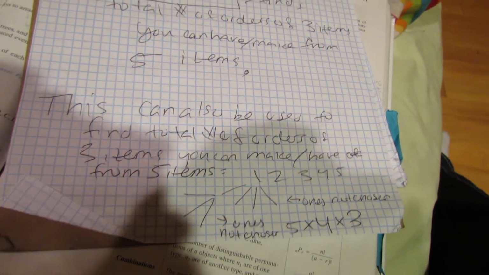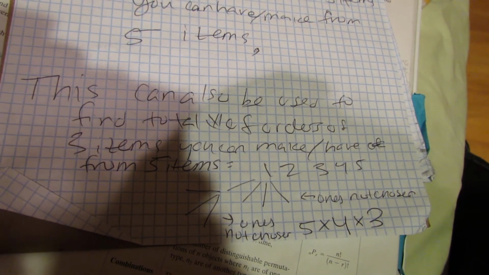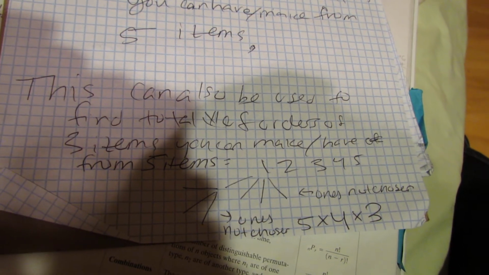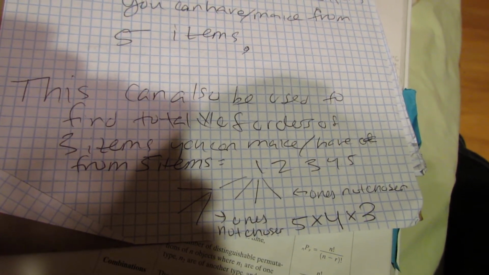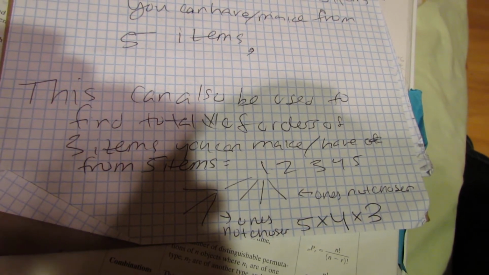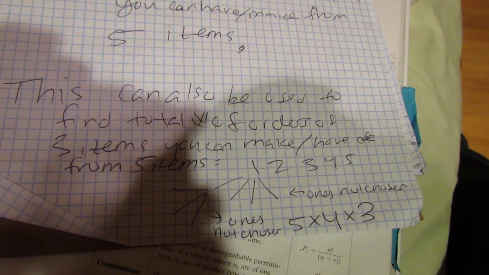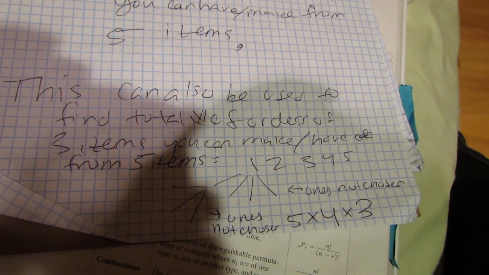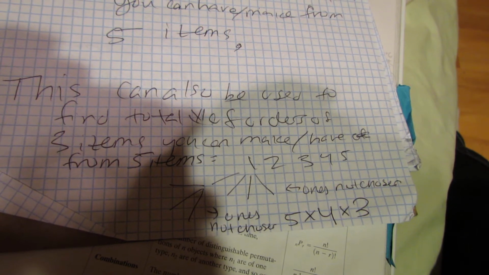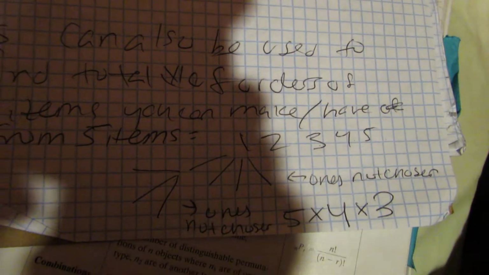So this can also be used to find the total number of orders of 3 items you can make or have from 5 items. So you have your 5 items, and then you've chosen 1, so you have 4 left that you could choose from. Then you have 3 left from which you could choose. So given you are choosing just 3 items, you have 5 times 4 times 3.